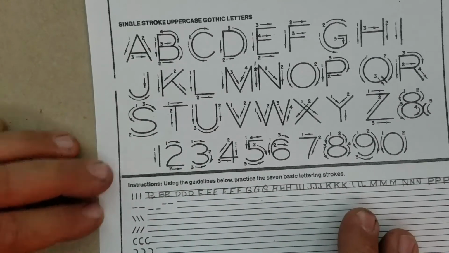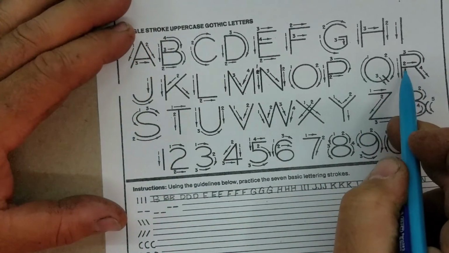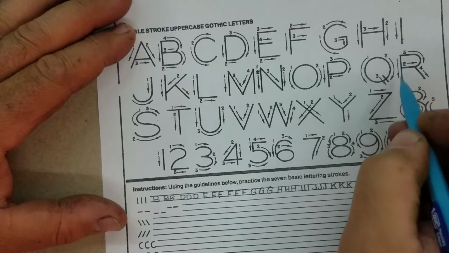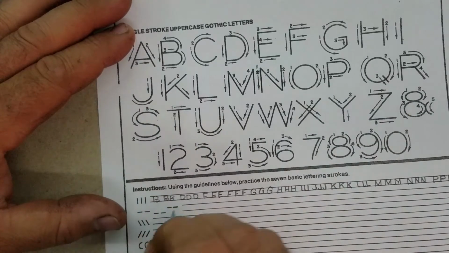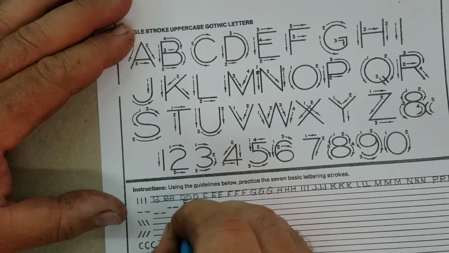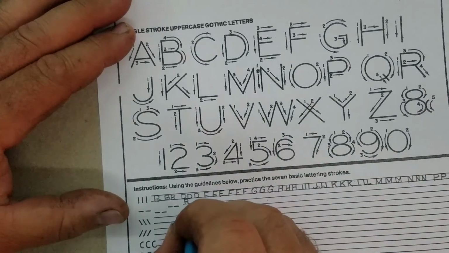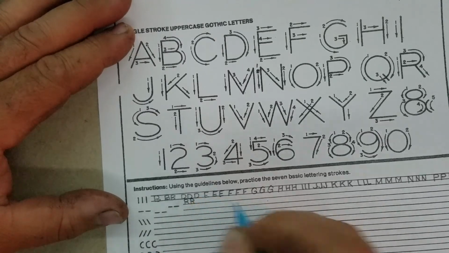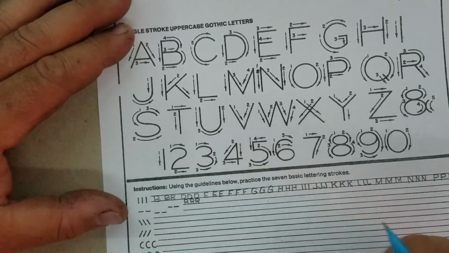So now let's go ahead and do the next one. We're going to do the letter R. R right here. Down, over, curve, and then down. Very similar to the letter P. So down, over, curve, and then over. Down, over, curve, down.